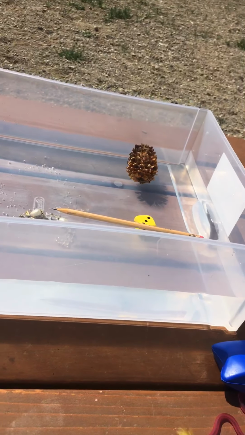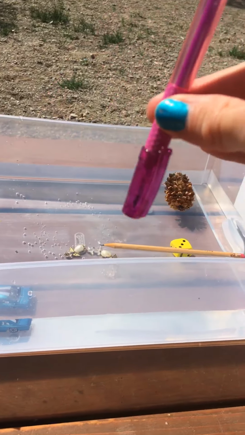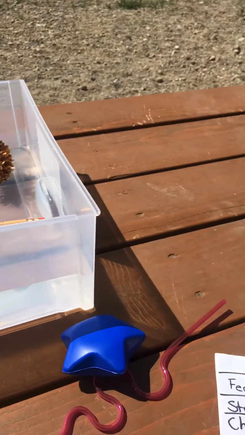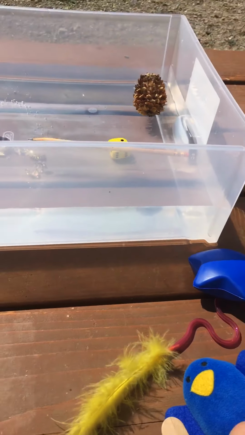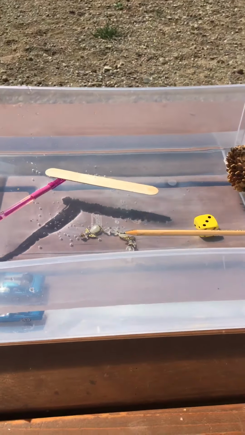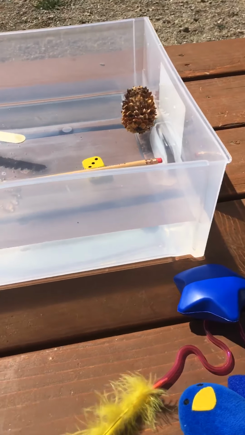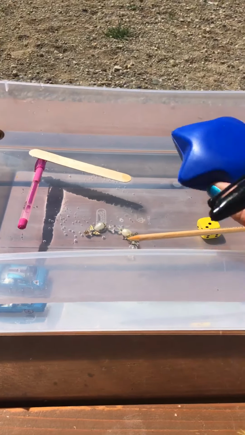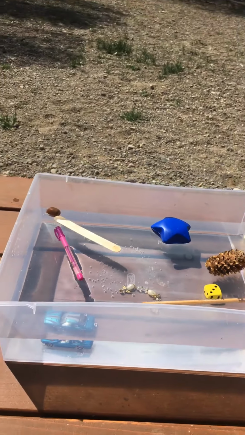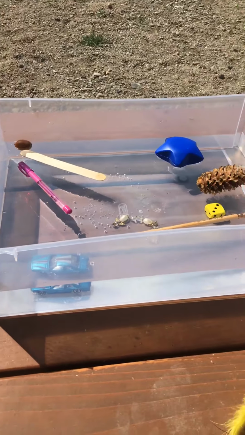Then we have our pen. Let's see. Ooh, it's floating too. Now our popsicle stick. It floats too. Okay, the star. Let's see. That's floating as well.